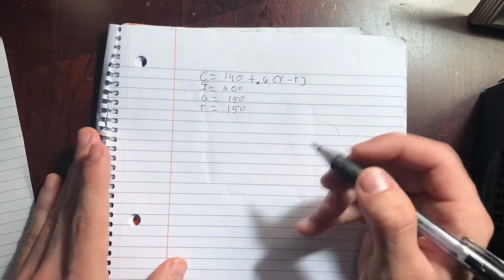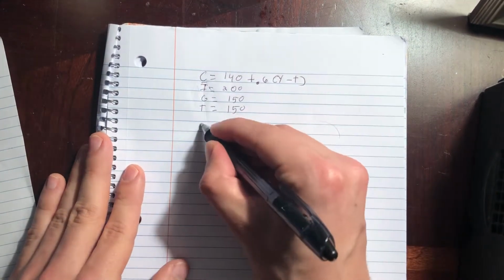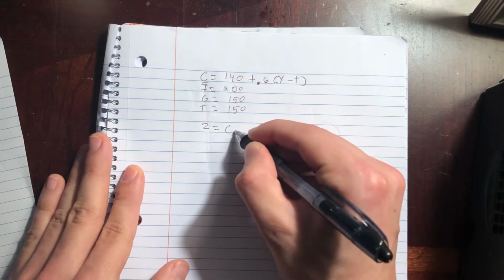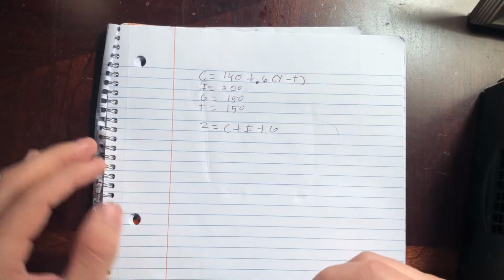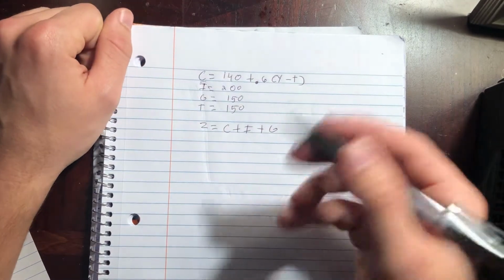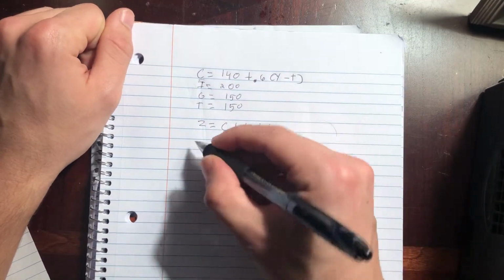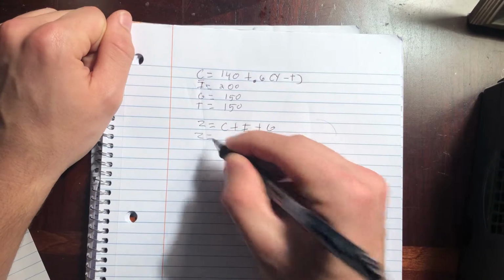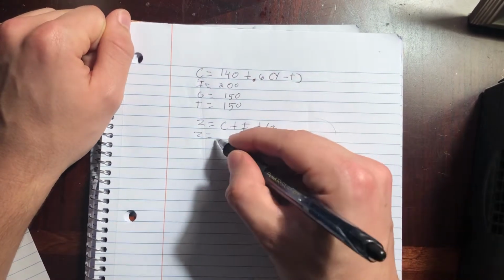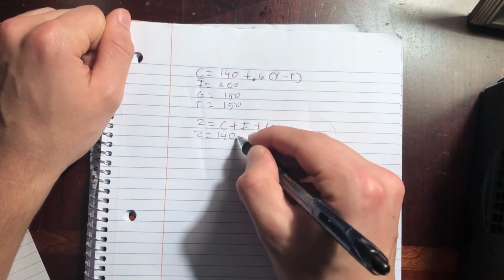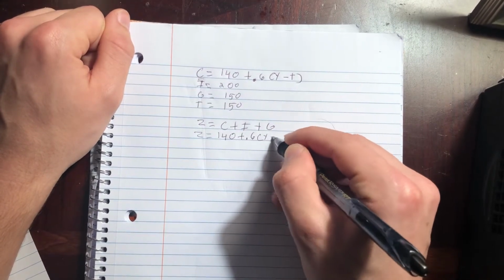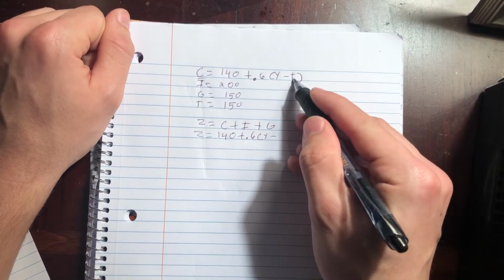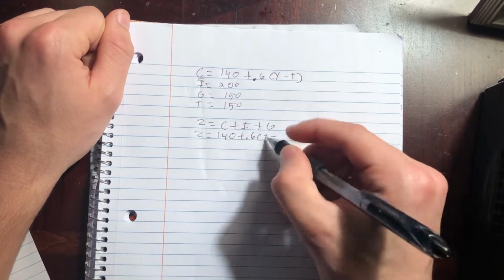So what we need to do first is find aggregate demand, which is Z equals C plus I plus G. And then we really just plug in from here on out. You use Z, and then you just plug in for C right there. And then for T right here, it'd be 150 because of the taxes.